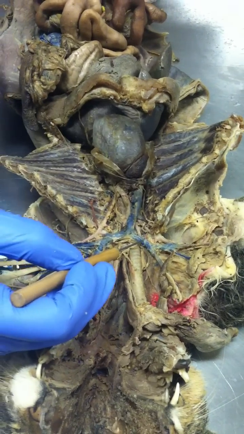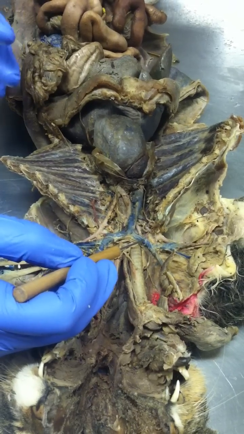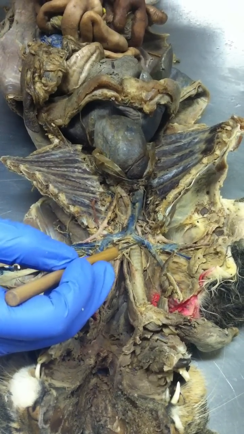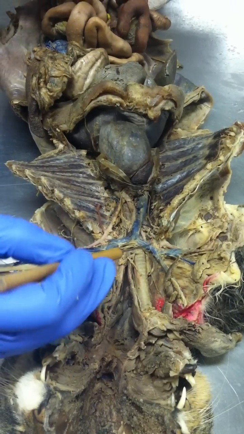Make sure you are specific. Left, right, artery versus vein is very important. Don't just put brachiocephalic, it's not good enough.